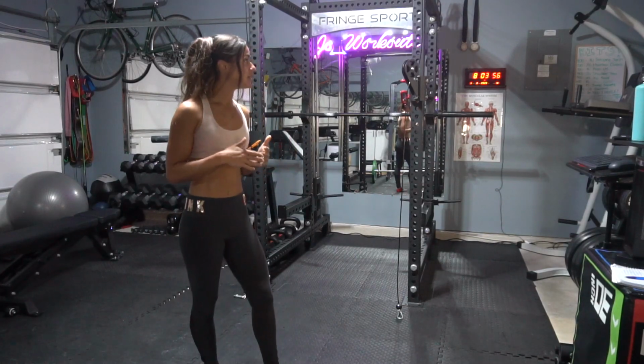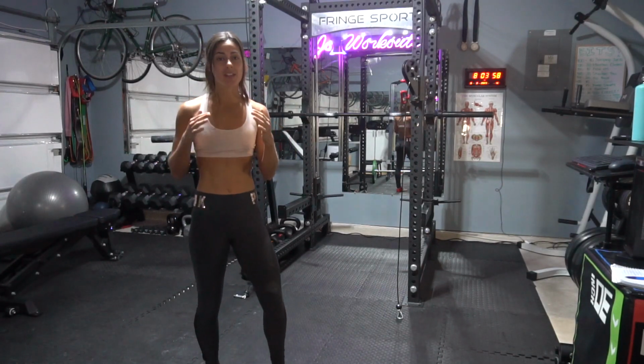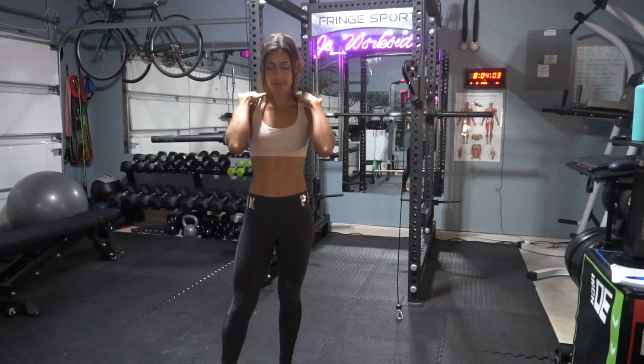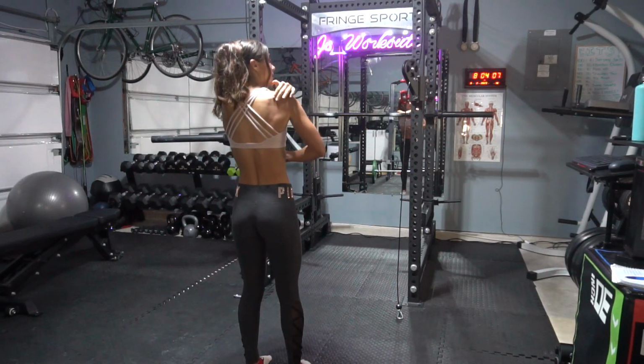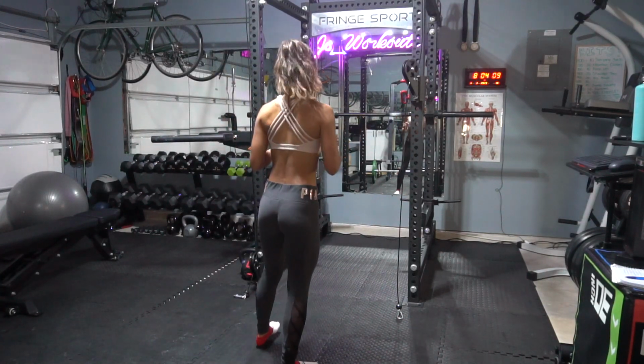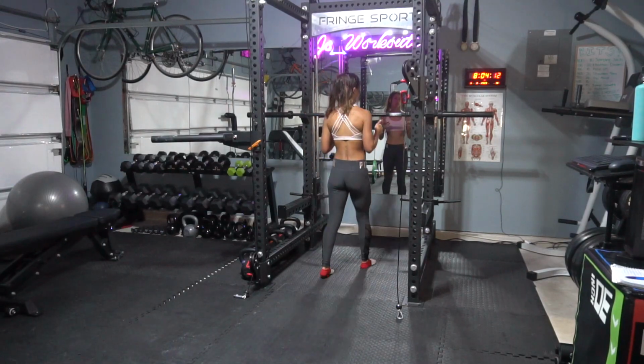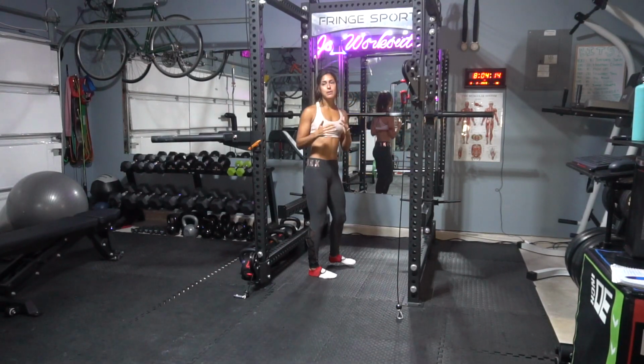So the difference between low bar and high bar is basically where the bar is placed. High bar squat is going to be on top of the traps, and low bar squat is going to be more laying on the rear delts here. So it's just going to be a little bit lower. And that will determine how you will go down into your squat.